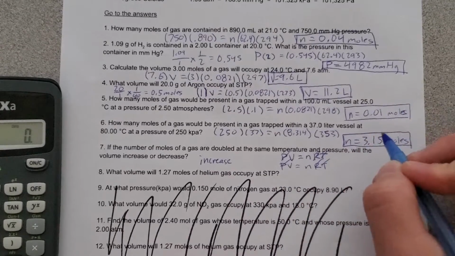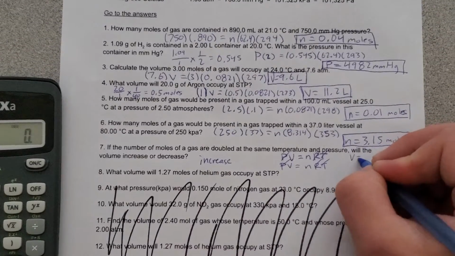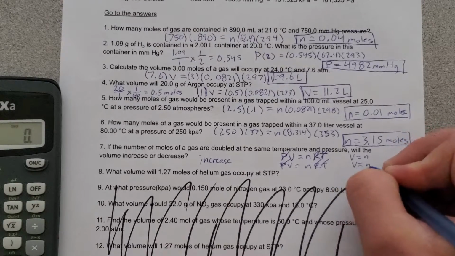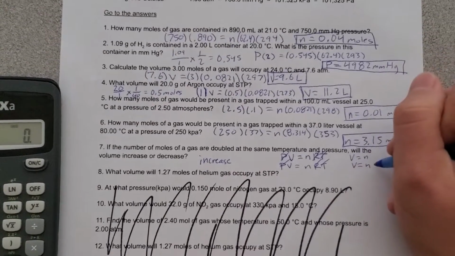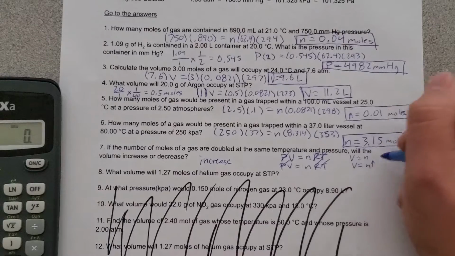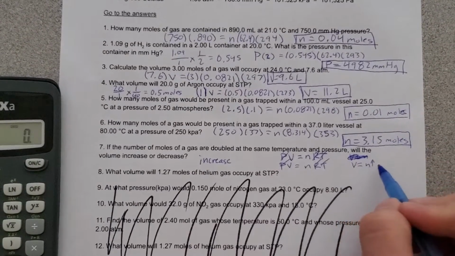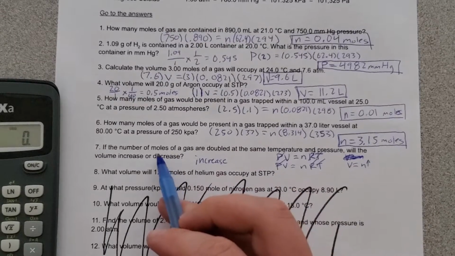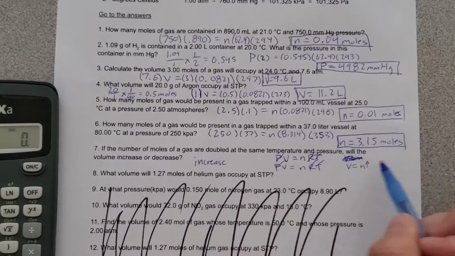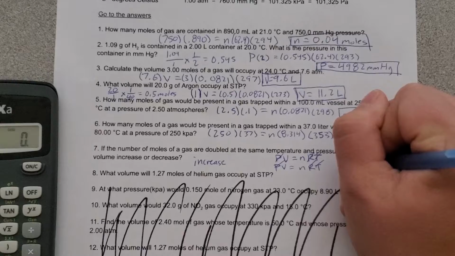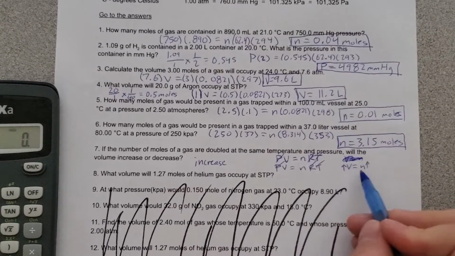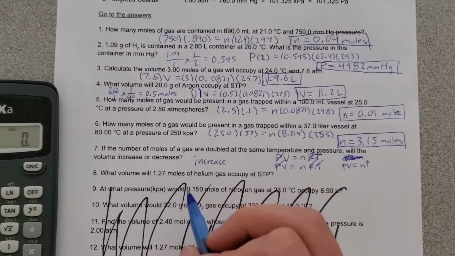The R is going to be the same. So now we're looking at V equals n both times. Well, it has to. So when you increase n by any amount, when you increase the number of moles, your volume also has to increase so that the equation is equalized. And that's all that this question is asking.